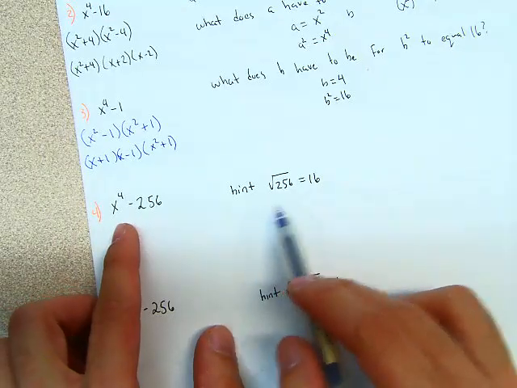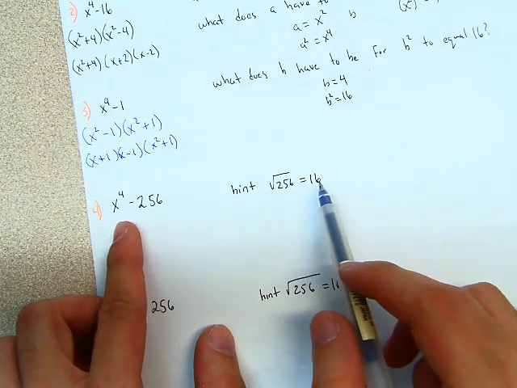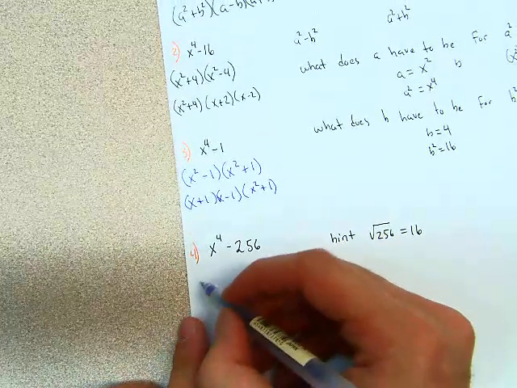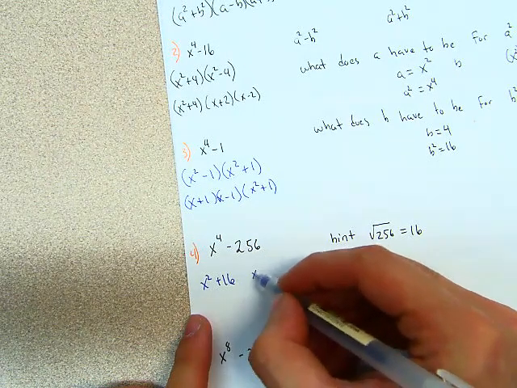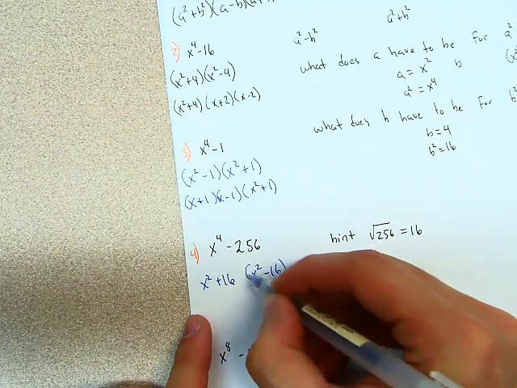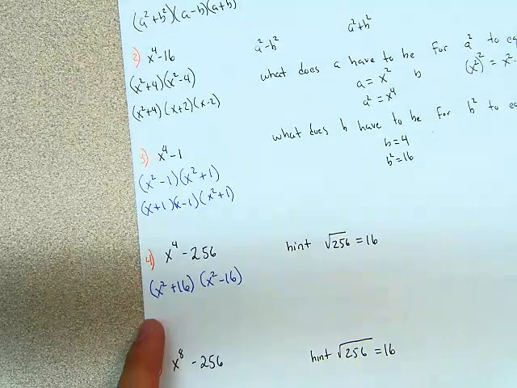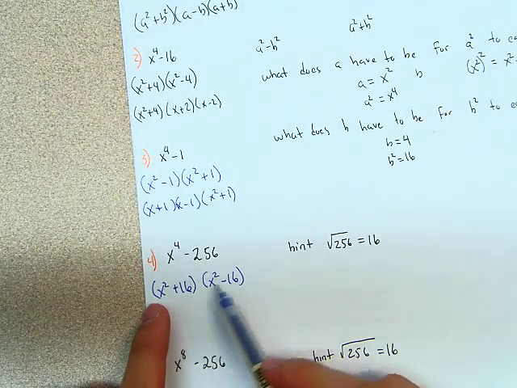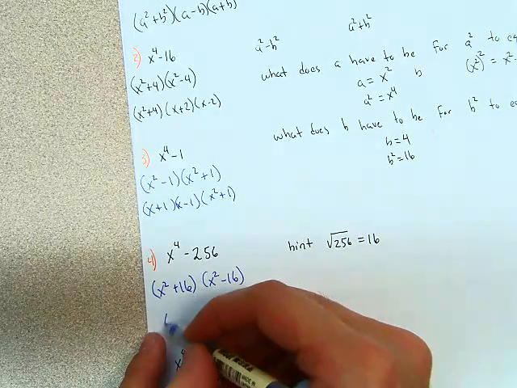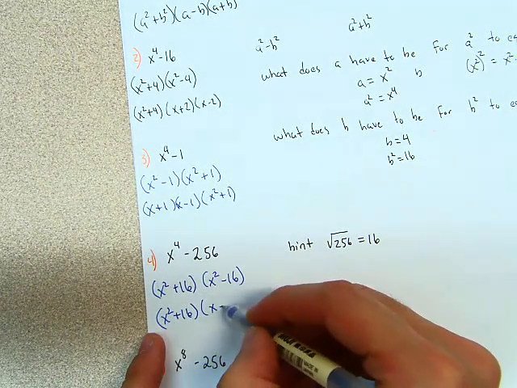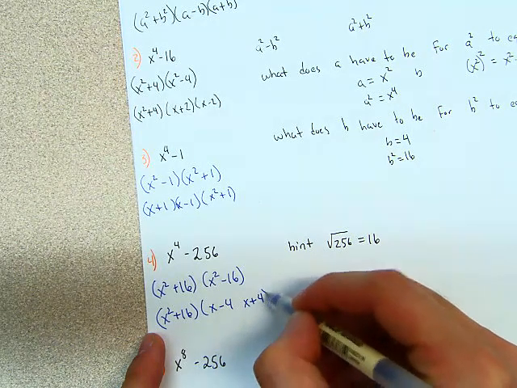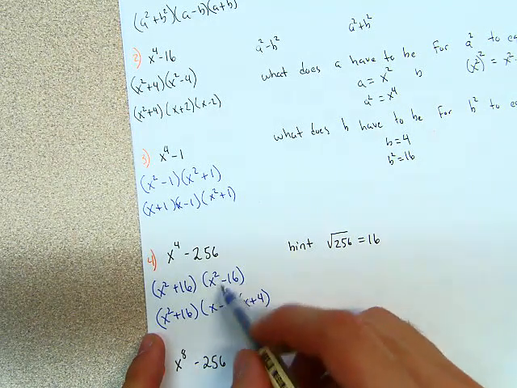Okay? Let's look at this one. The hint here was square root of 256 is 16. So this is equal to x squared plus 16 and x squared minus 16. And notice that this you can't factor, but this guy you can factor. This is x squared plus 16 times x minus 4, x plus 4. You see that pattern, that x squared minus 16, this pattern will be there.